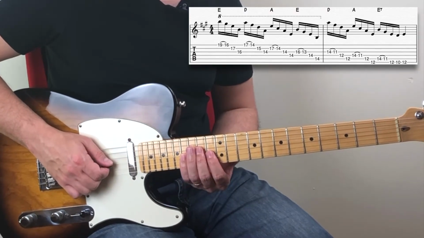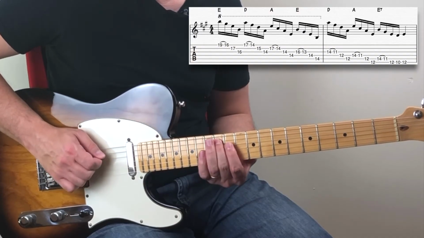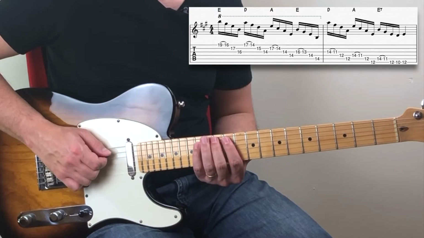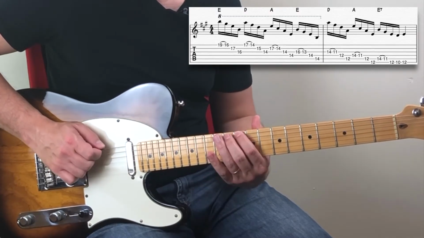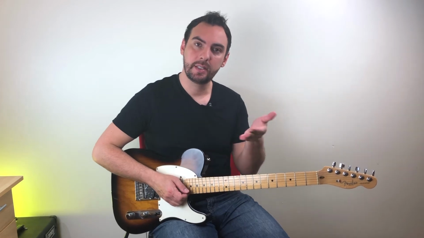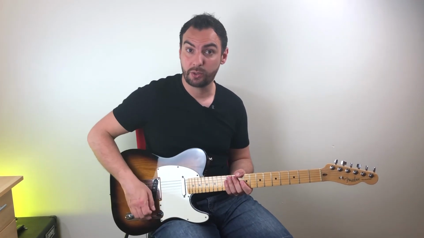E major triad again, D major, A major, and E7. That's the idea. E, D, A, E, D, A. Those are the triads that I'm going to apply over the E major chord.